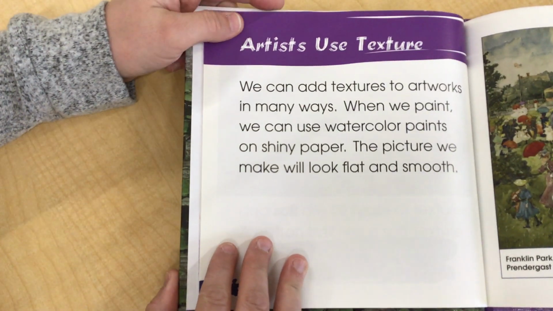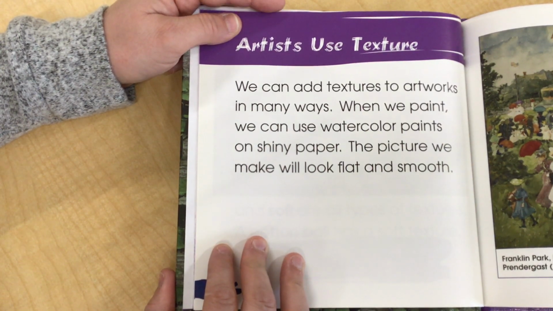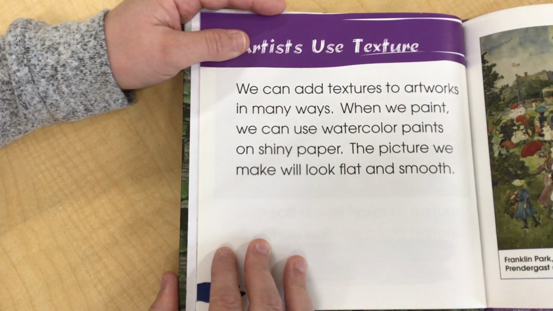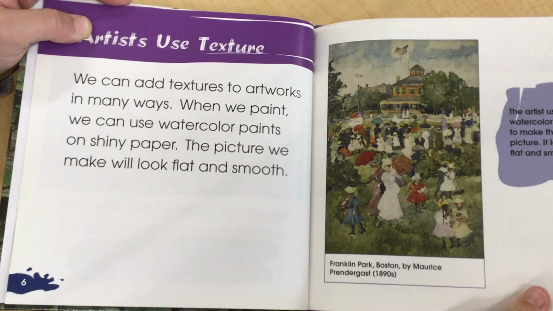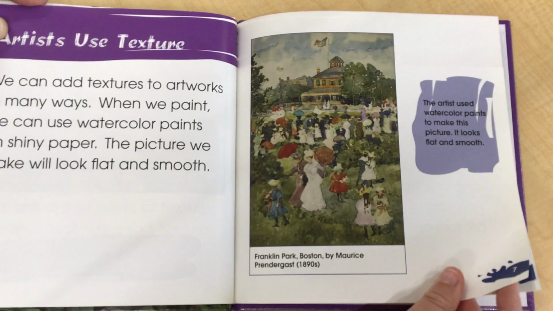Artists use texture. We can add textures to artworks in many ways. When we paint, we can use watercolor paints on shiny paper. The picture we make will look flat and smooth. The artists use watercolor paints to make this picture. It looks flat and smooth.